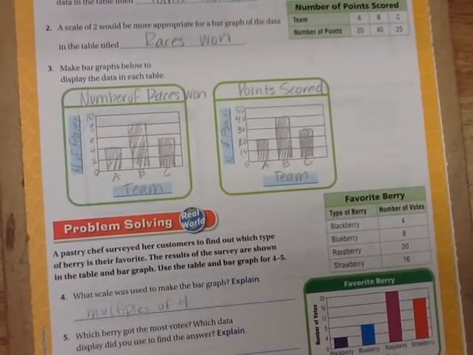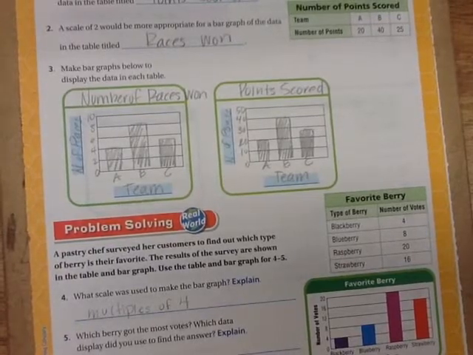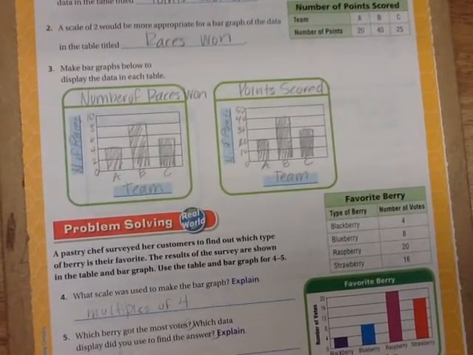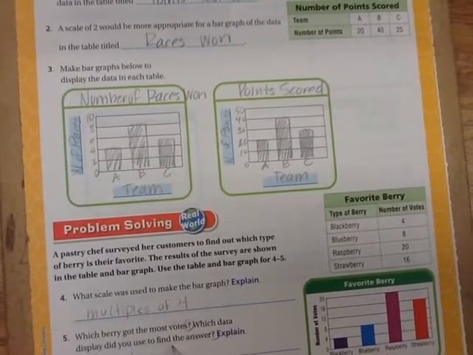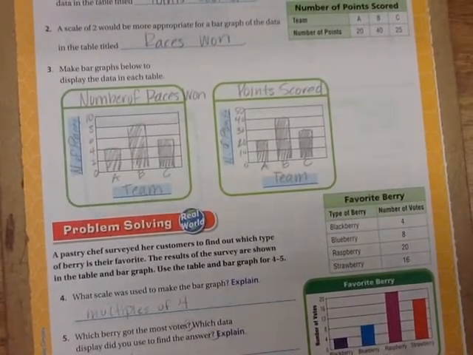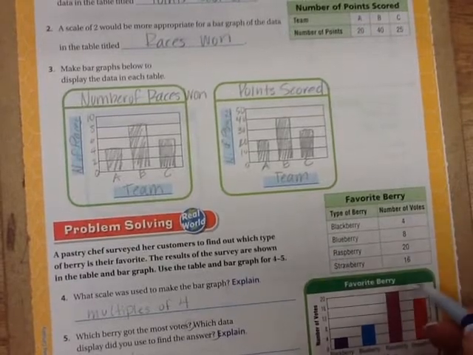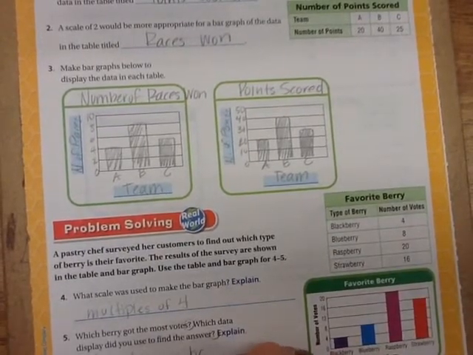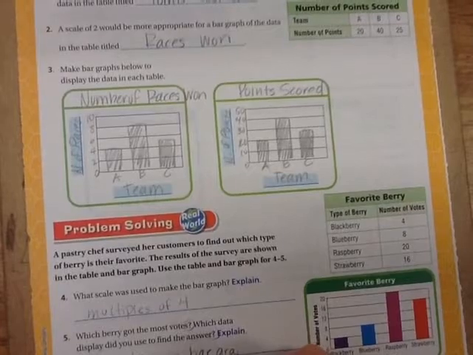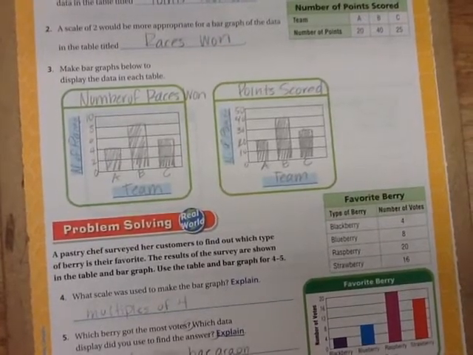Which berry got the most votes? And there's 2 question marks, so there's 2 questions. And that is going to be raspberry. Which data display did you use to find the answer? I'm going to look for the tallest bar. That to me is a little bit harder. I'm just going to look for the tallest bar. Bar graph.